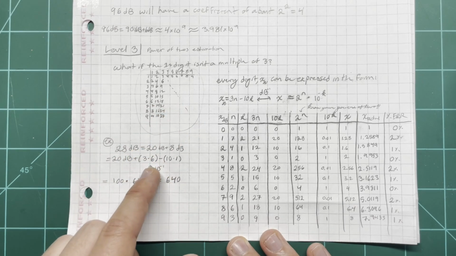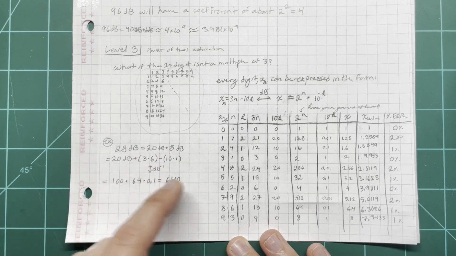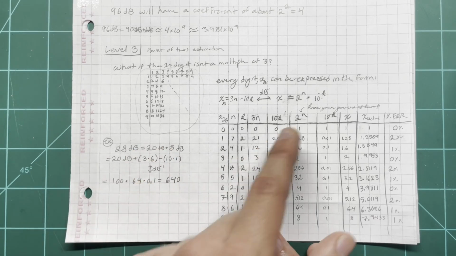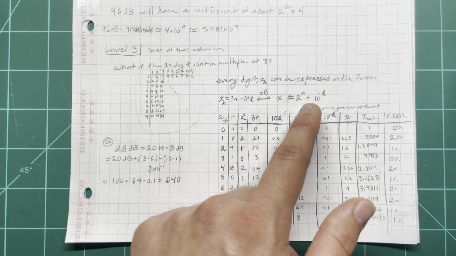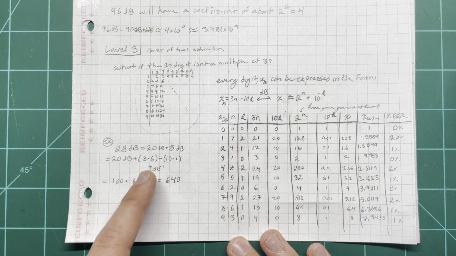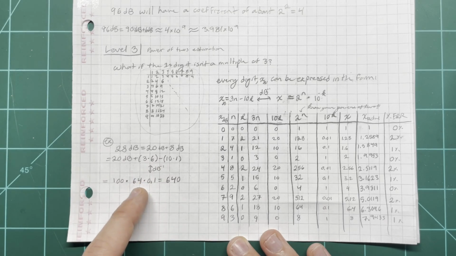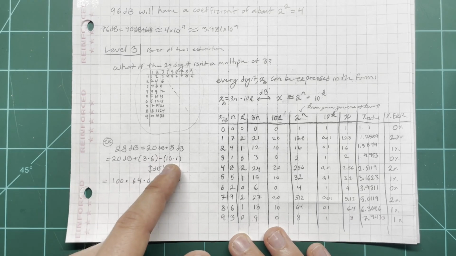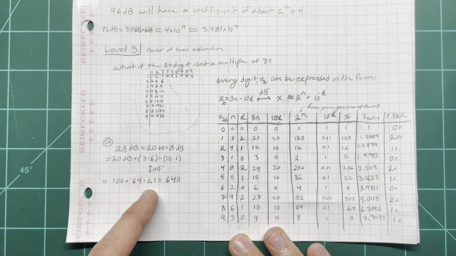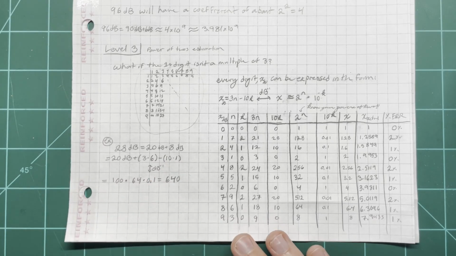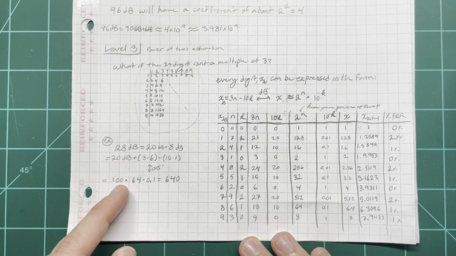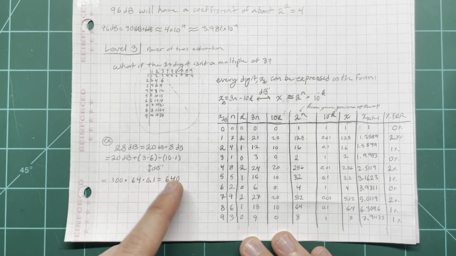So 3 times 6, 18, minus 10, this gives you 8. And then again, we bring this equation out of dB, and we can express this 3 times 6 as 2 to the 6, 64, and 10 times 1 as 0.1 because it's negative. So then we can estimate that 28 dB is approximately 640.